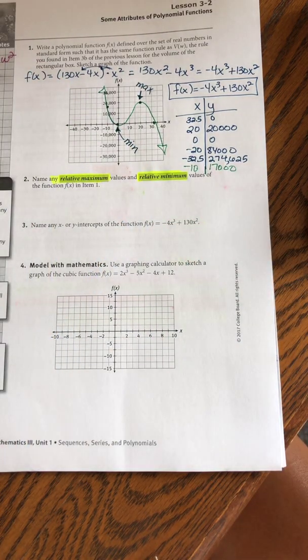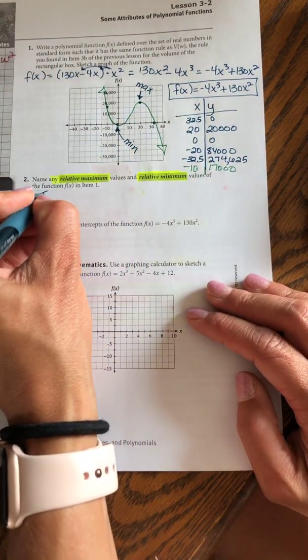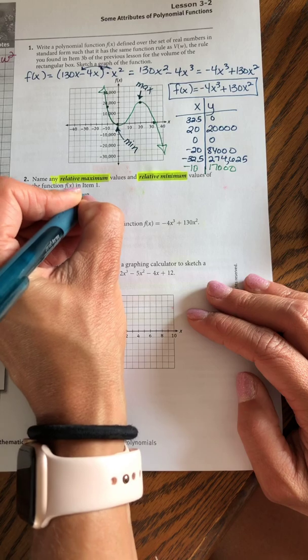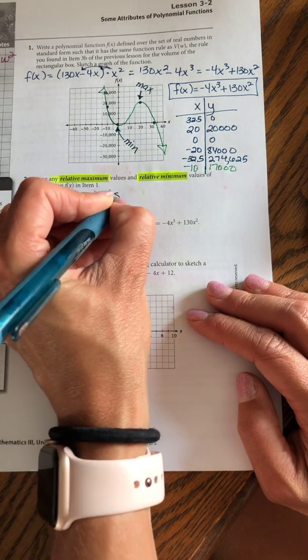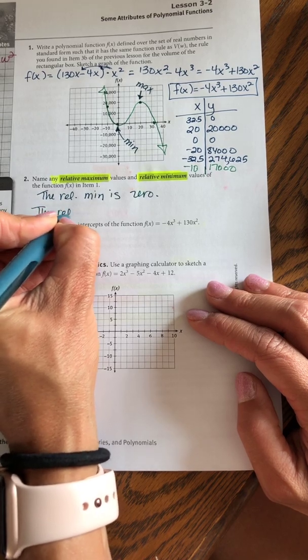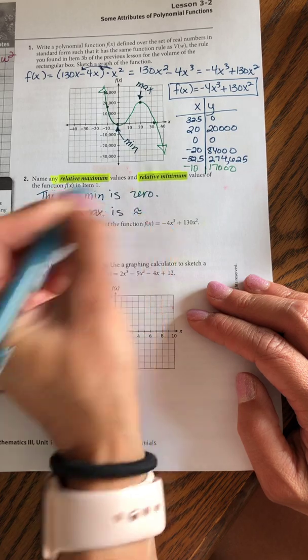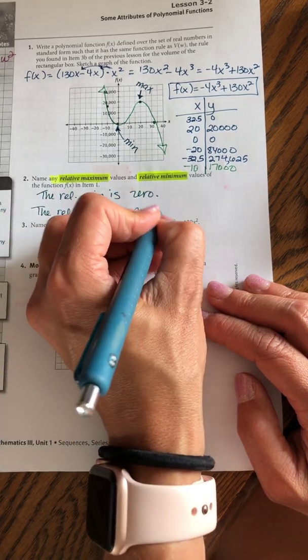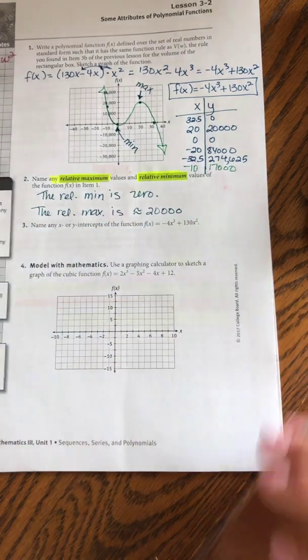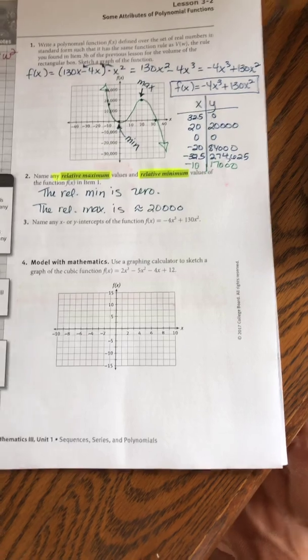Okay. So the relative minimum is 0, and the relative maximum is about 20,000. So we can say the relative minimum is 0. I'm abbreviating relative. The relative maximum is approximately, so the wavy equal sign, 20,000, because we know it goes higher than 20,000 before it peaks over. So we're just going to say approximately, roughly 20,000.